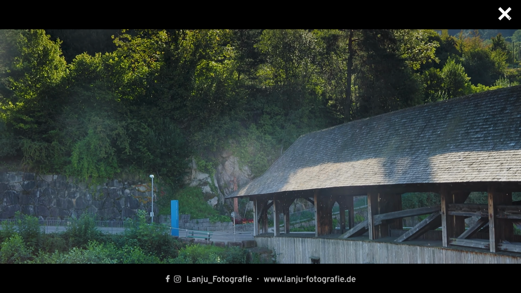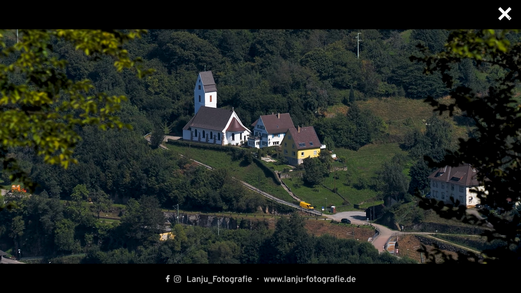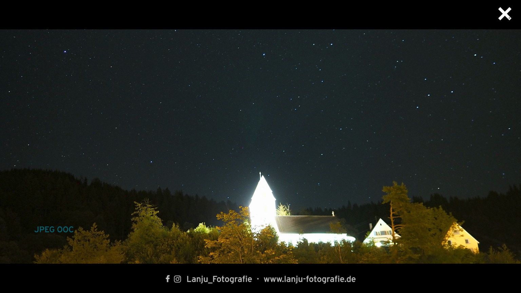And today I'd like to show you how you can make a picture of a light-spotted church by night, so that you will see a beautiful church and also a beautiful sky with a lot of stars. Normally, if you take a picture of the light-spotted church, you will see no stars in your image. And if you take a beautiful sky, you will see also a very light and bright church. And this will ruin your complete picture.